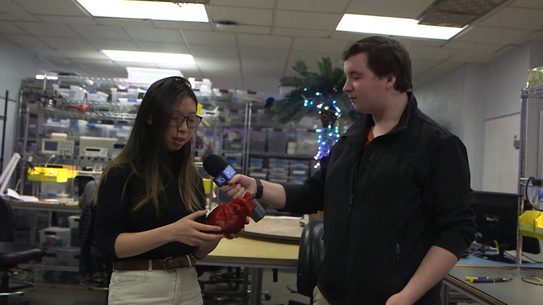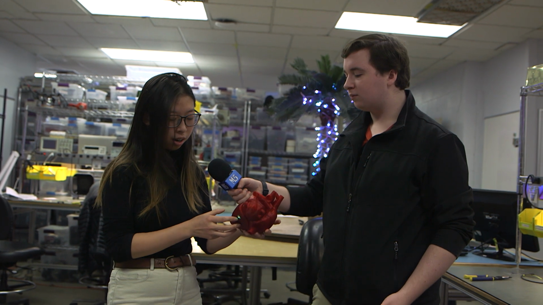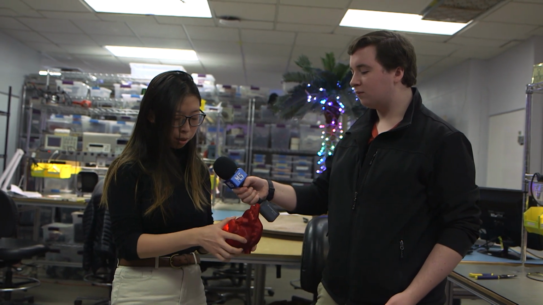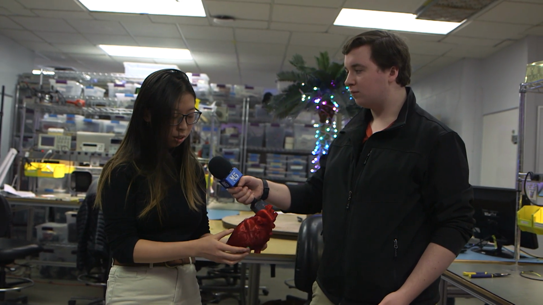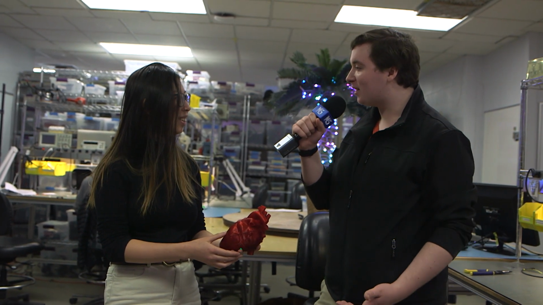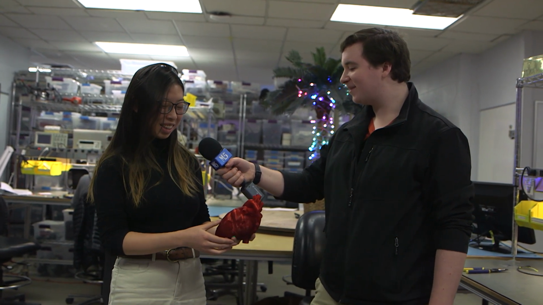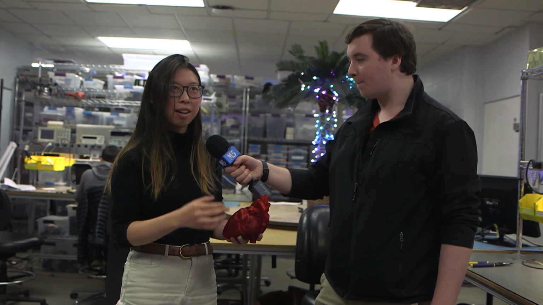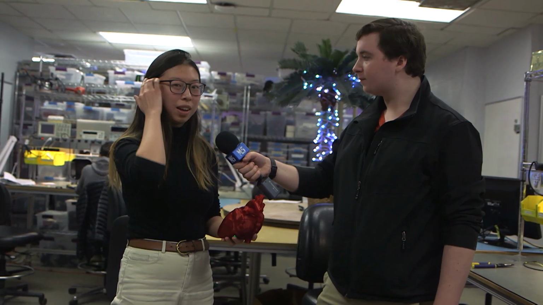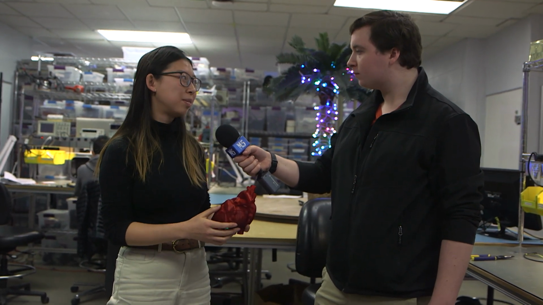So I 3D printed a heart, and I put a pulse sensor in the heart, and the idea is that when you put your finger on the sensor, it will light up according to your heartbeat. What gave you some ideas for this project? What inspired you? I just really love hearts, and I think it would be really cool to visualize your heartbeat. I had this idea a while back, and I finally had the chance to do it this semester.